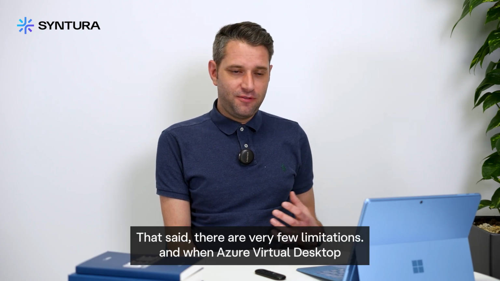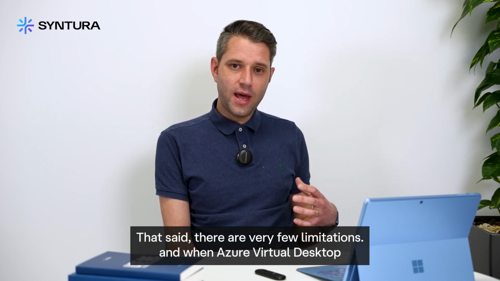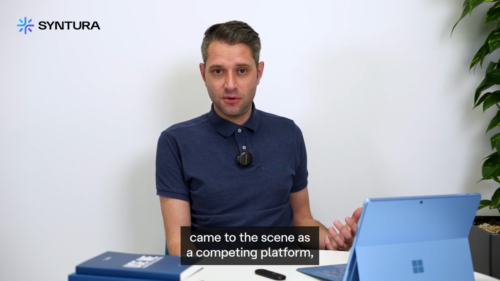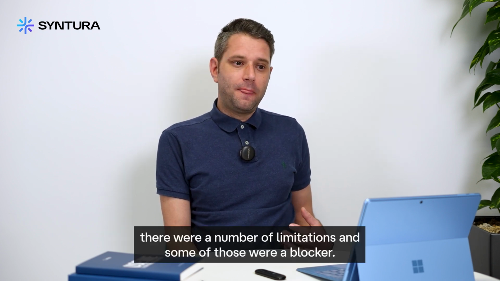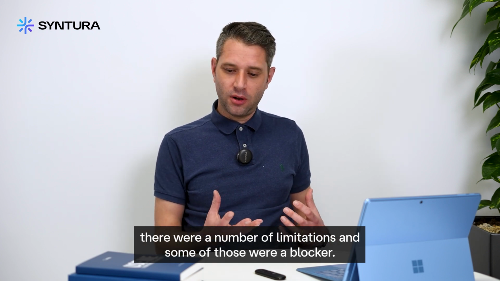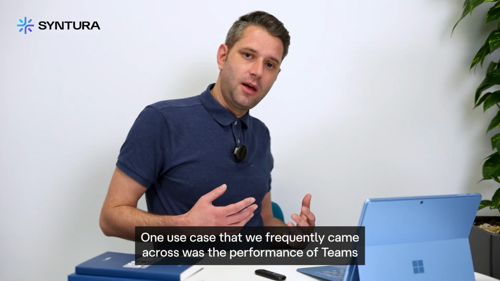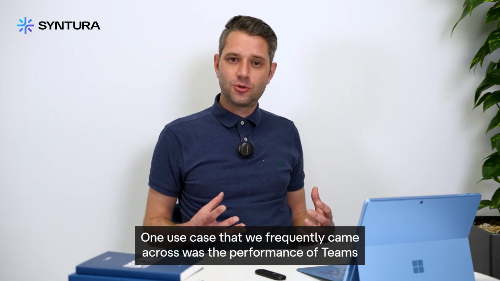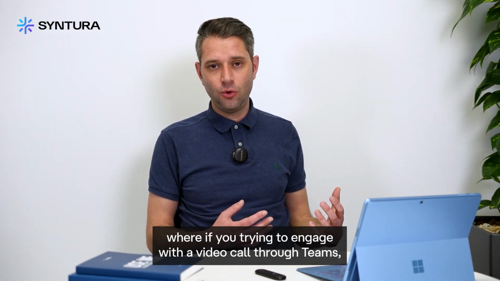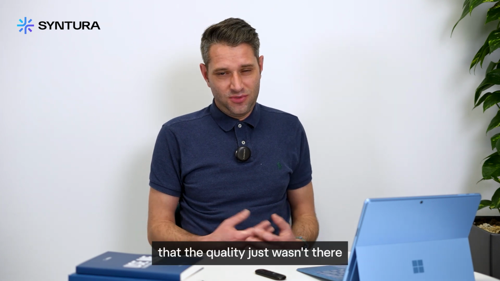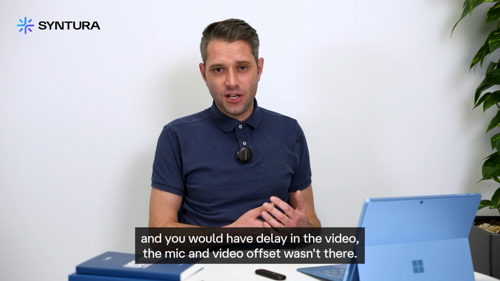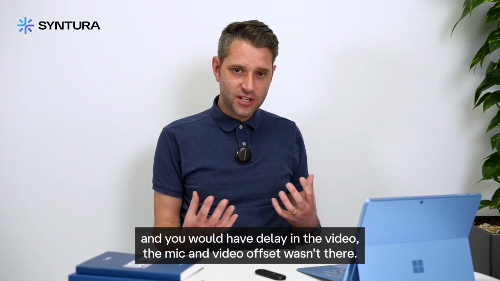That said, there are very few limitations, and when Azure Virtual Desktop came to the scene as a competing platform, there were a number of limitations, and some of those were a blocker. One use case that we frequently came across was the performance of Teams, where if you were trying to engage with a video call through Teams, the quality just wasn't there, and you would have delay in the video, the mic and video offset wasn't there.